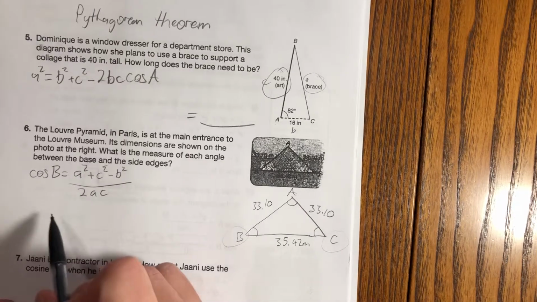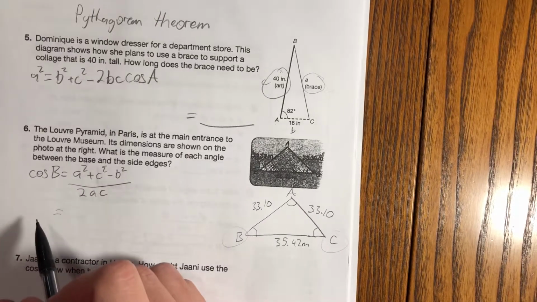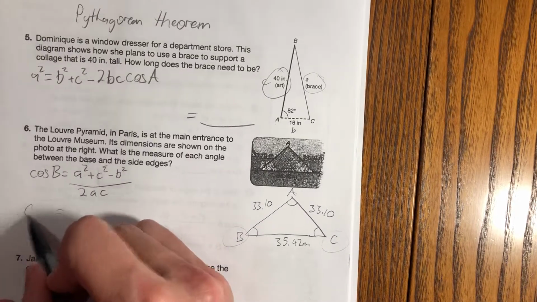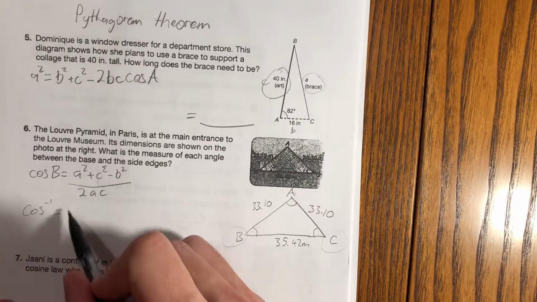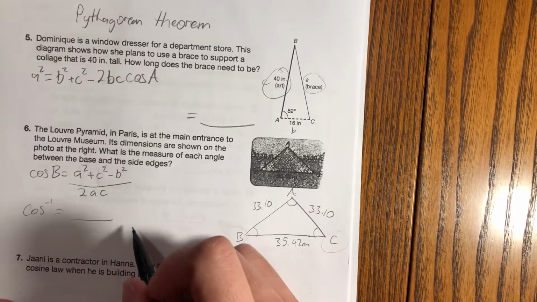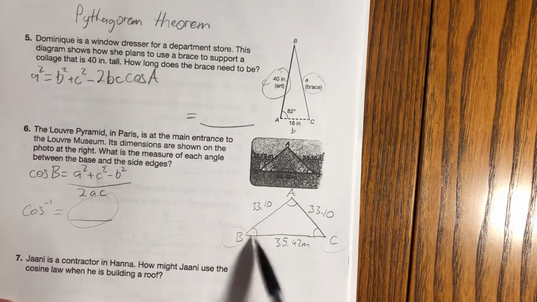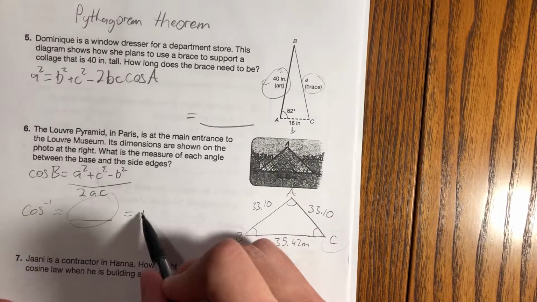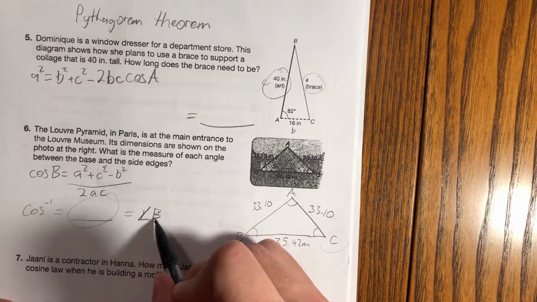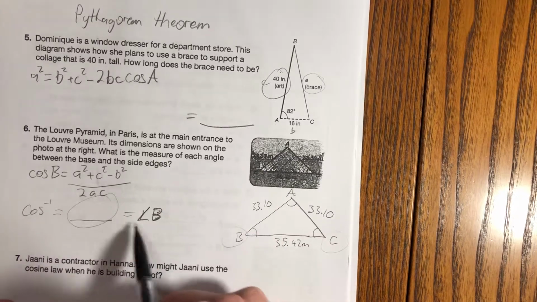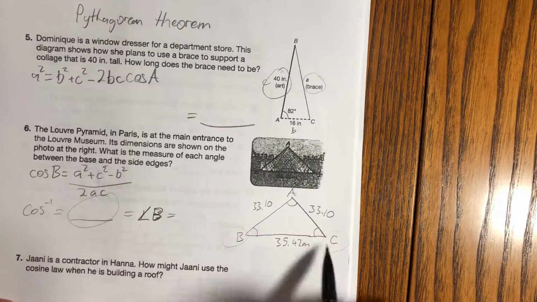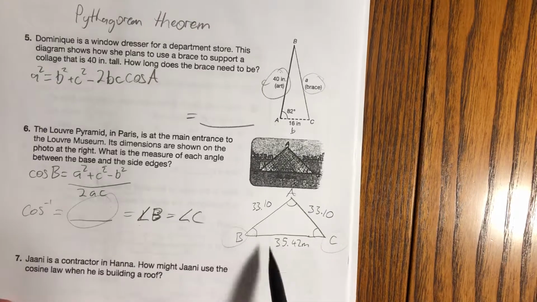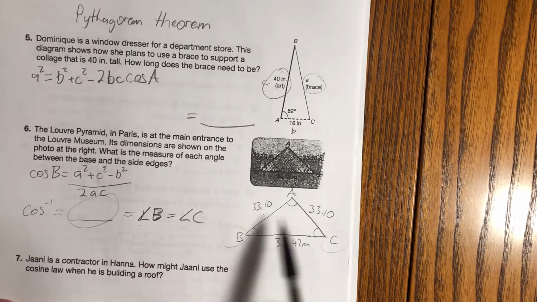Plug all of them in. And then cos inverse it to get an angle of whatever it is. Then you have the angle of B, which also equals angle C because their openings are the same size.